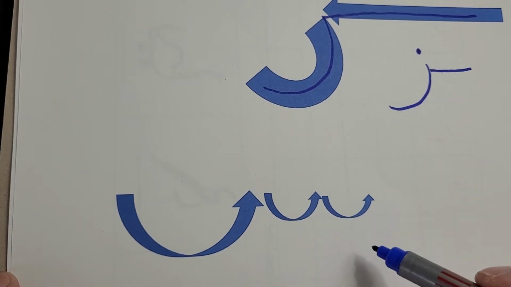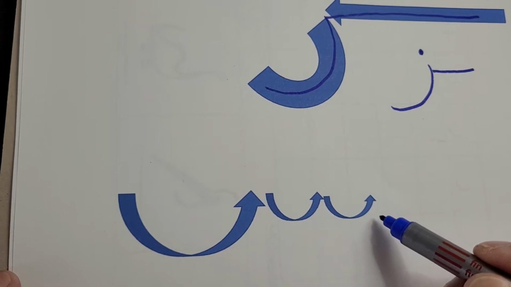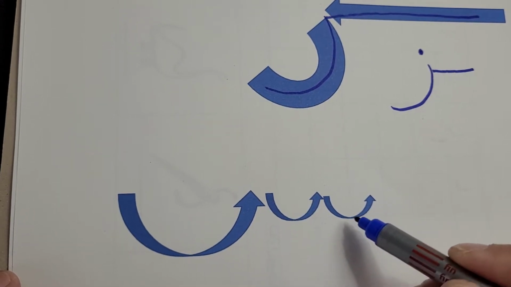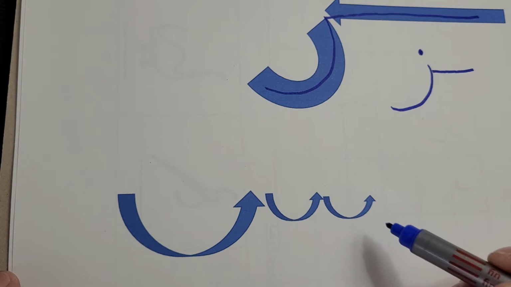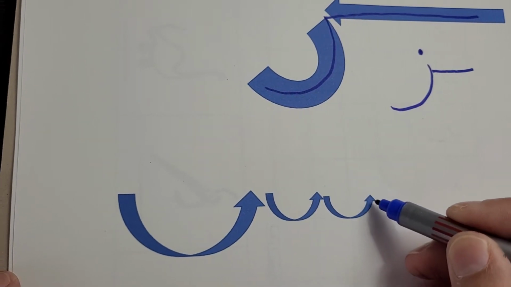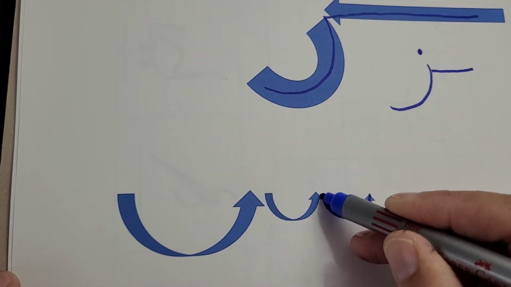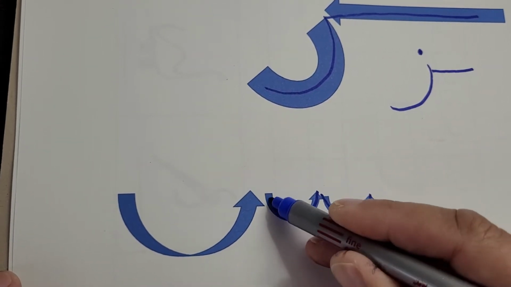Now sin and shin, it also has a half circle. Sorry for this arrow, it started from left to right. I couldn't turn it by mistake. So now this is sin. You start from right to left, right to left.